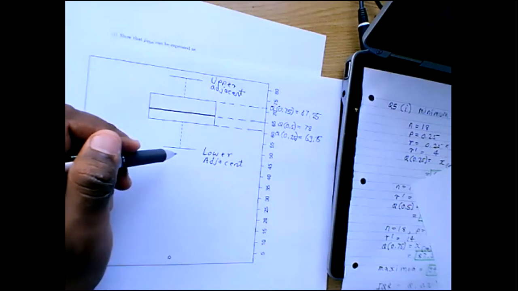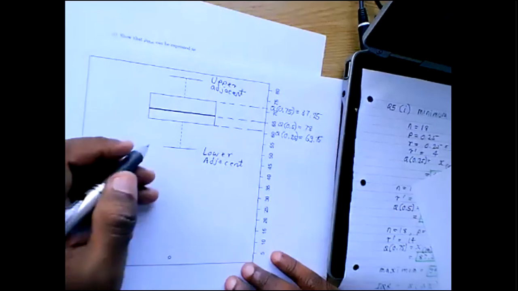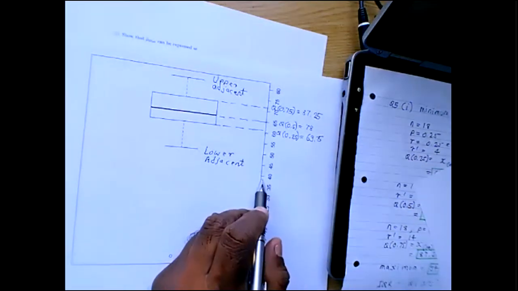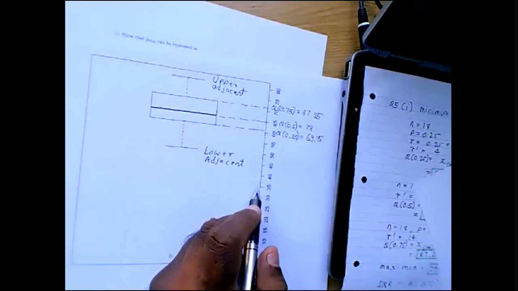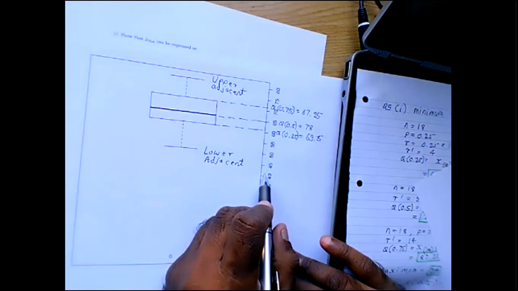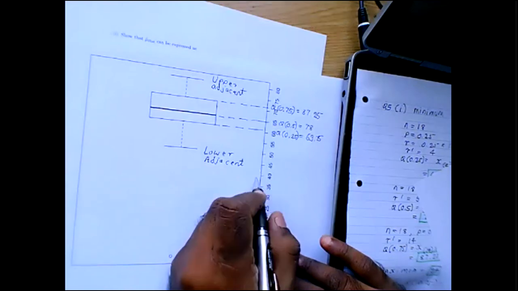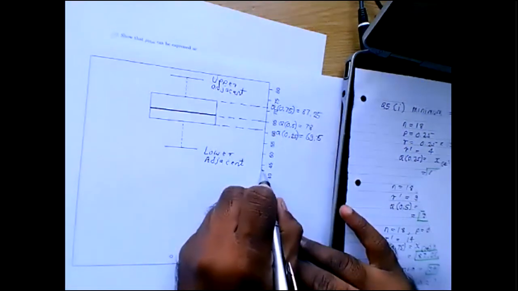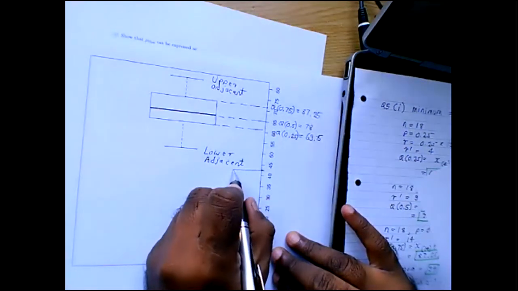Remember, to compute the lower fence, let me explain where they are. The lower fence will be somewhere around here.